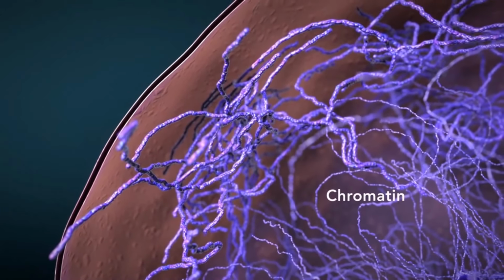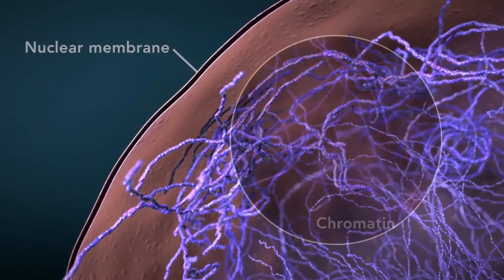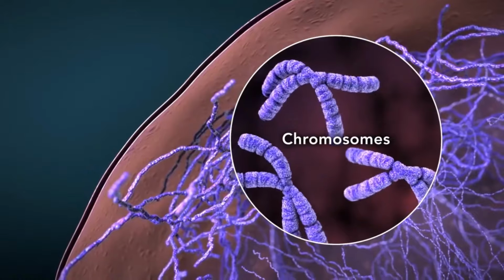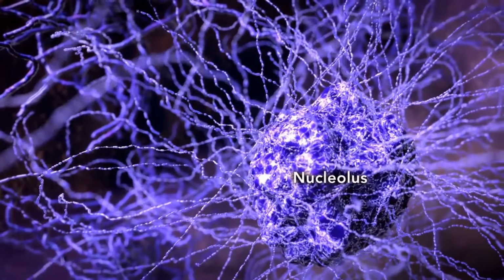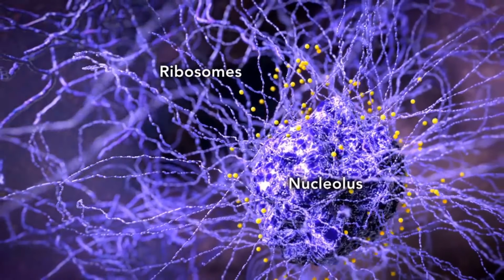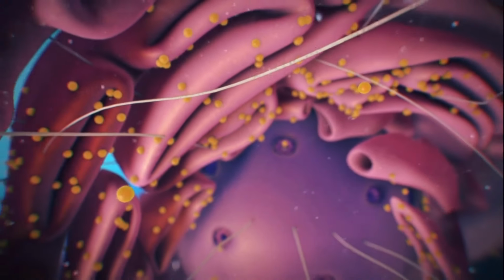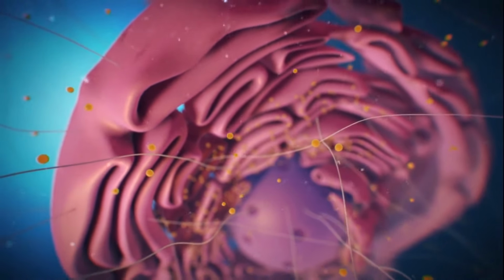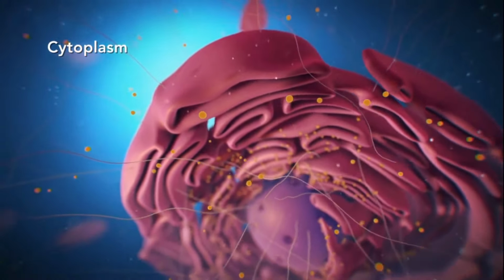Chromatin is the tangled, spread-out form of DNA found inside the nuclear membrane. When a cell is ready to divide, DNA condenses into structures known as chromosomes. The nucleus also contains a nucleolus, which is a structure where ribosomes are made. After ribosomes leave the nucleus, they will have the important job of synthesizing, or making, proteins. Outside the nucleus, the ribosomes and the rest of the organelles float around in cytoplasm, which is the jelly-like substance.